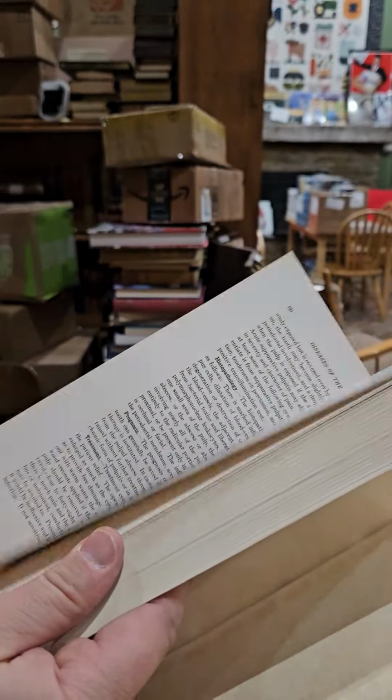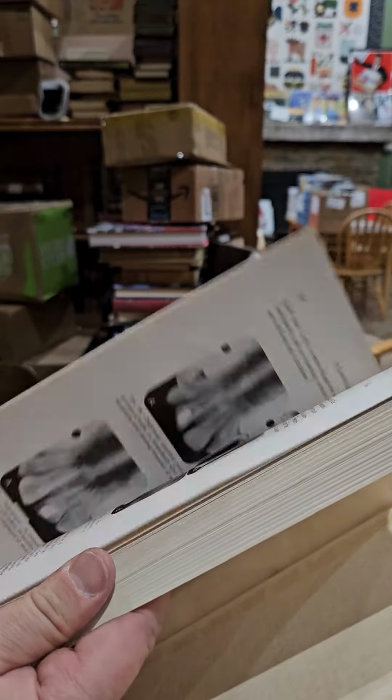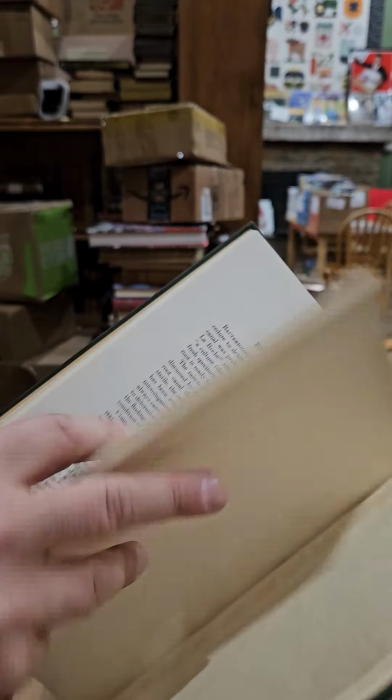See if I can find you some cool dental tools. Oh, there we go.